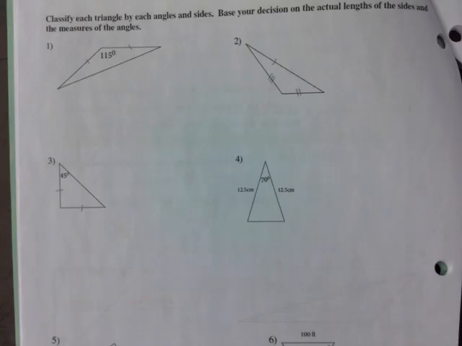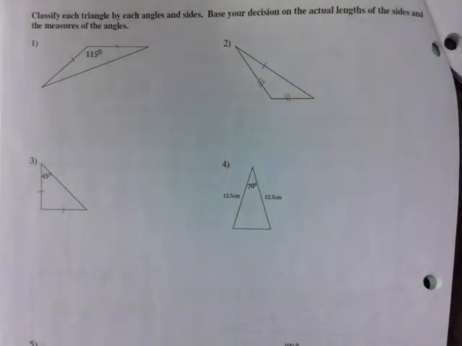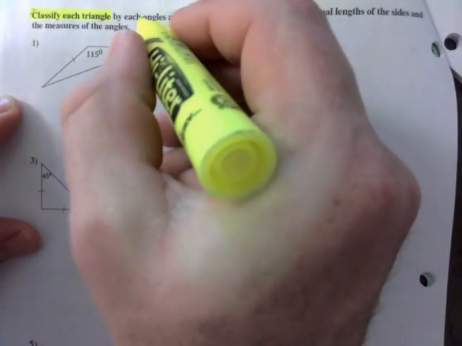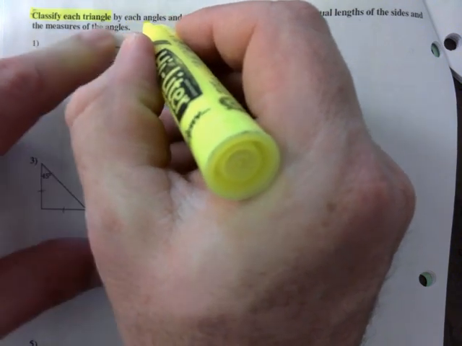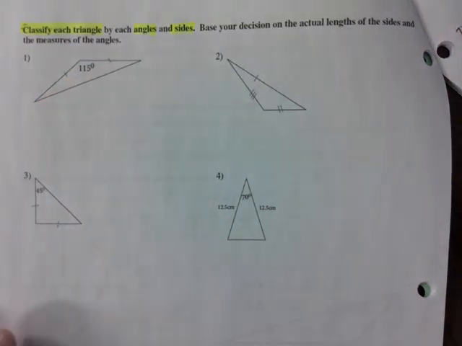All right, so I'm going to ask you to go to page 9 real quick. Page 9. And remember, we're still classifying triangles. It's not going away, so classify each triangle based on angles and the sides, okay? That is always what we're going to do.